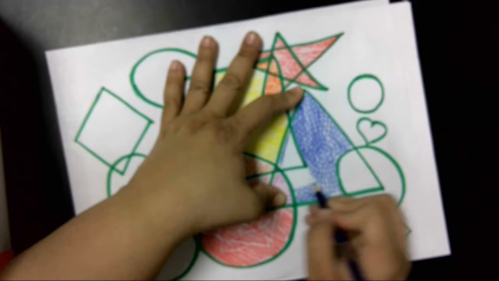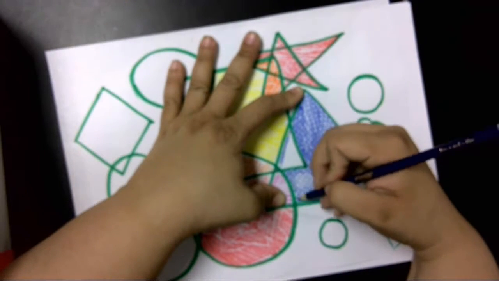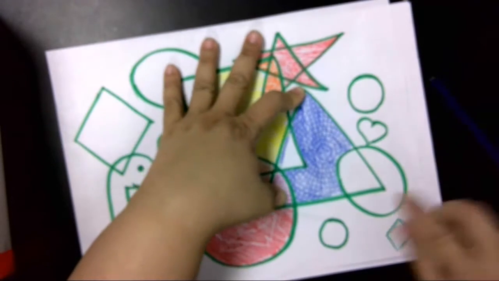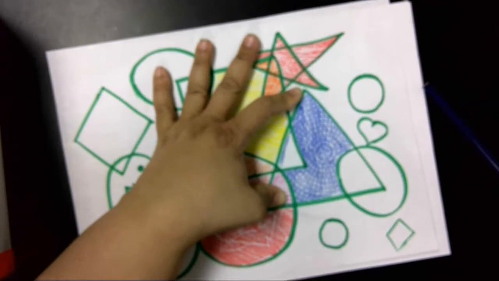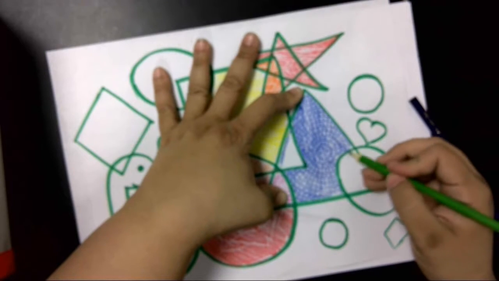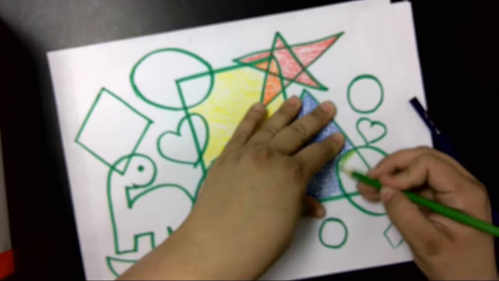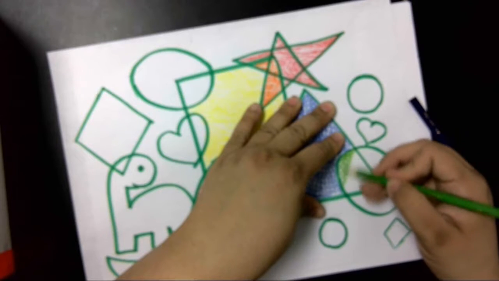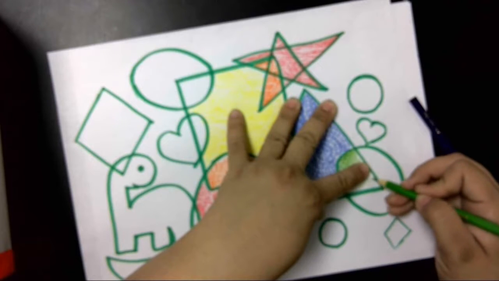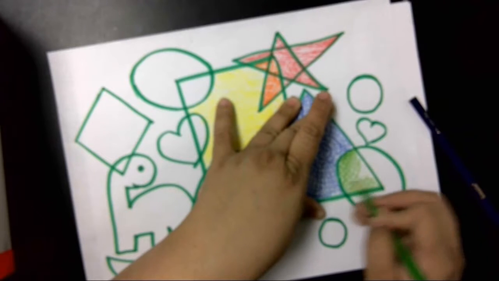For this particular section, now I'm going to want this circle to be yellow as well. So for the colors, I'm going to go ahead and use a green. I'm choosing a lighter green just so that it's nice and noticeable. I'm going all the way out to the edge of the shape. And you can change how you're coloring.